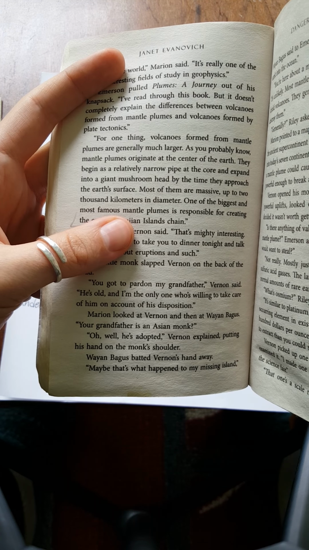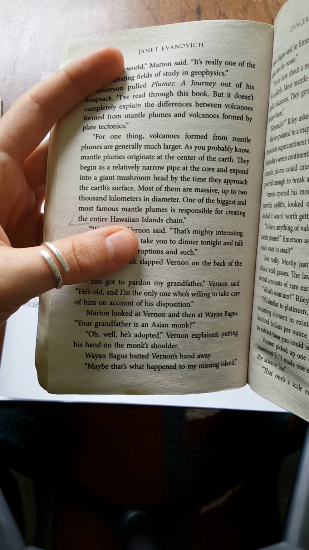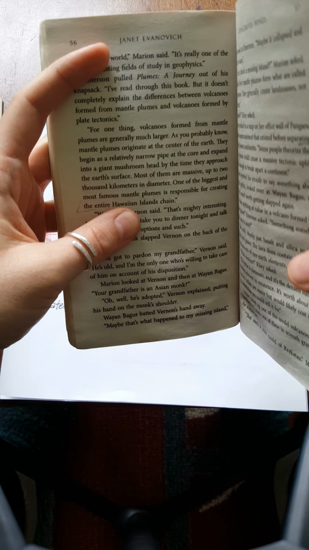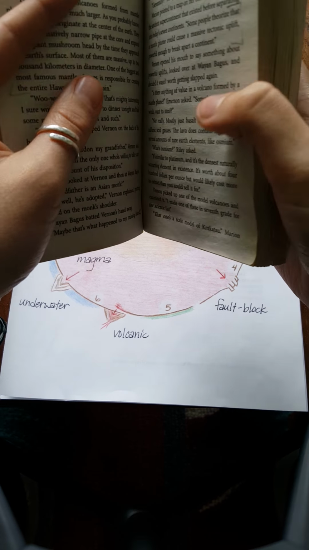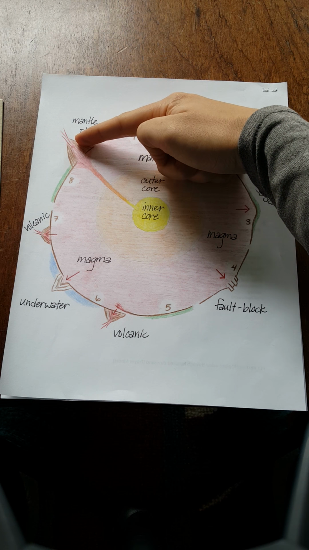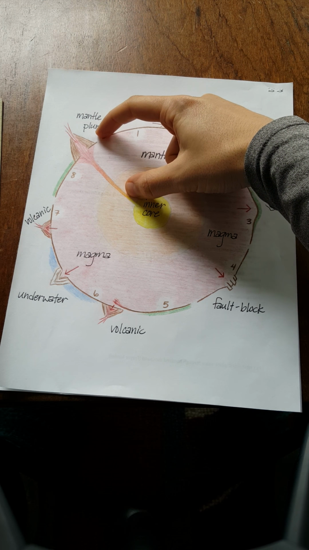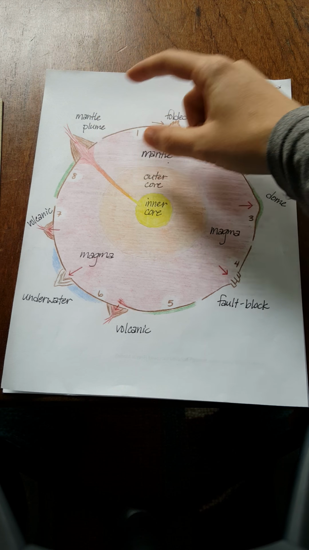One of the biggest and most famous mantle plumes is responsible for creating the entire Hawaiian Islands chain. That means that all of the islands in Hawaii were created from one mantle plume, this part right here, that became a volcano, that when the lava came out and it cooled and it hardened and became an island that is now Hawaii.